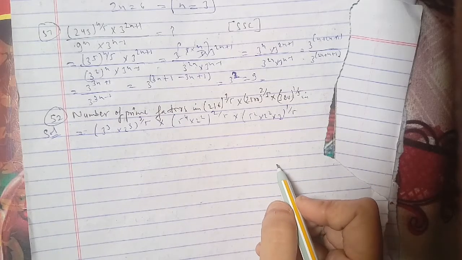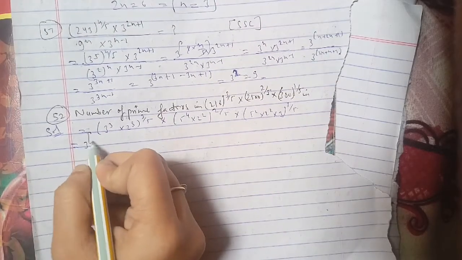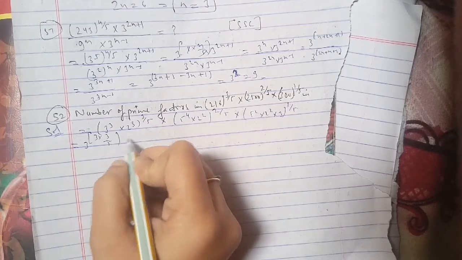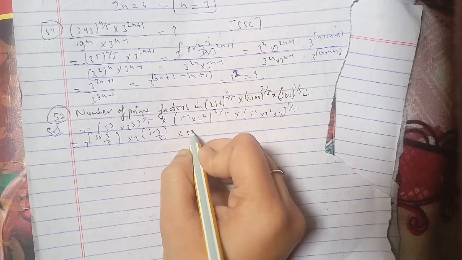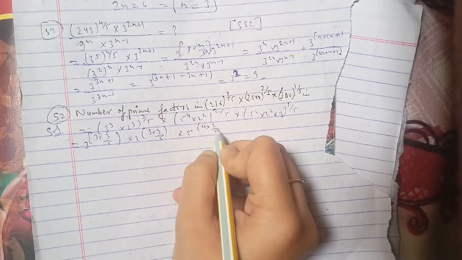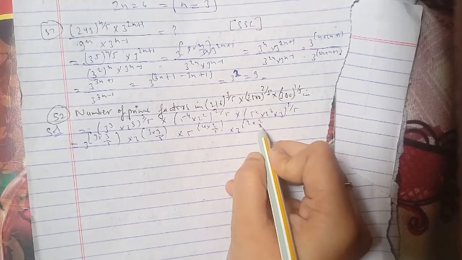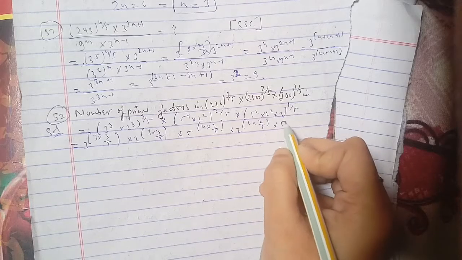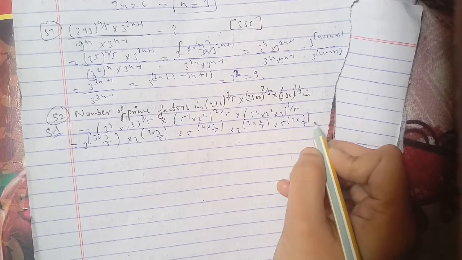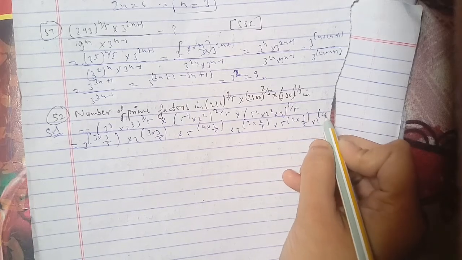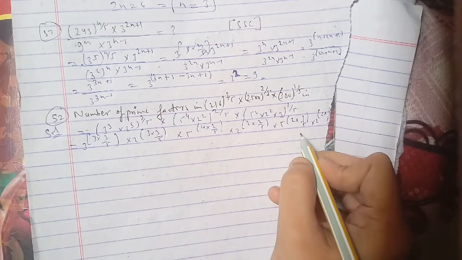For the same, now we'll further continue. It is 3^(3×3/5), 2^(3×3/5), then 5^(4×2/5), then 2^(2×2/5), then 5^(2×1/5)... then 2^(2×1/5), and then 3^(1/5).